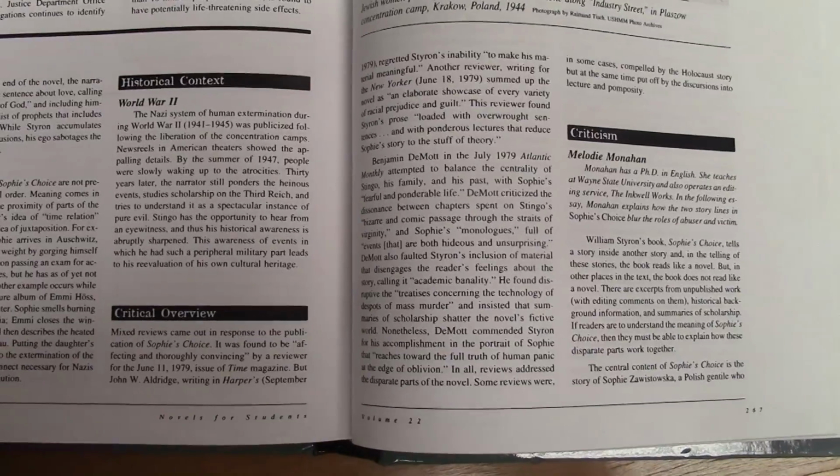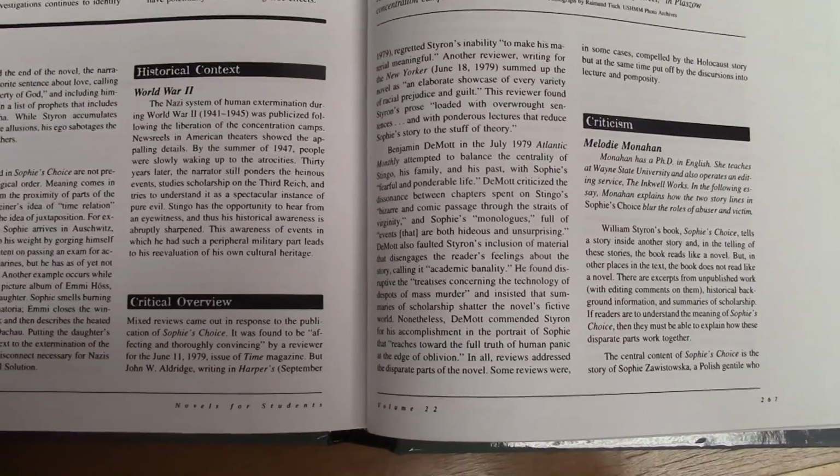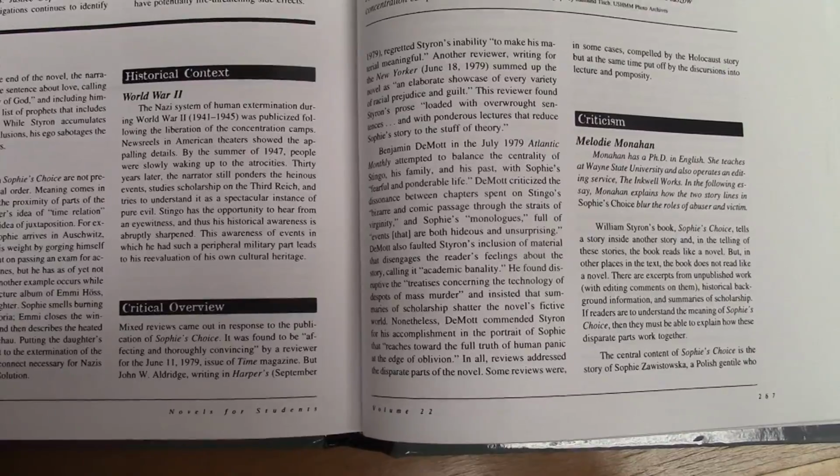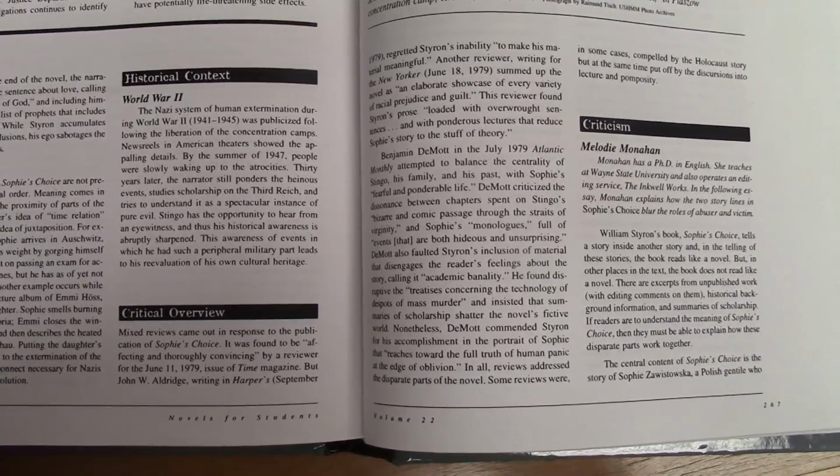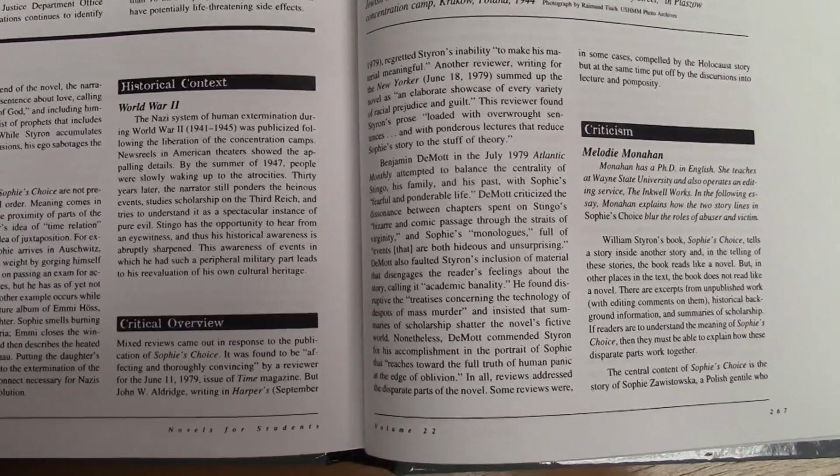But this is where it gets really exciting. Yes. In our nerdy opinions. Yes, very exciting. Do you want to show them? Yes, it is the critical overview and then the literary criticisms. Every single time that you see literary criticism in Novels for Students, much like the CLCs, the TCLCs, the NCLCs that Gale publishes, these also count as separate sources.